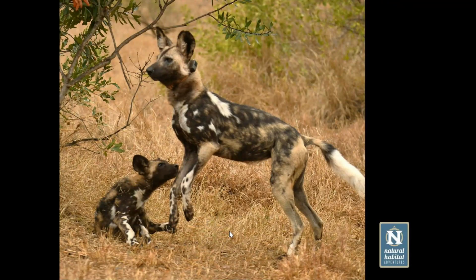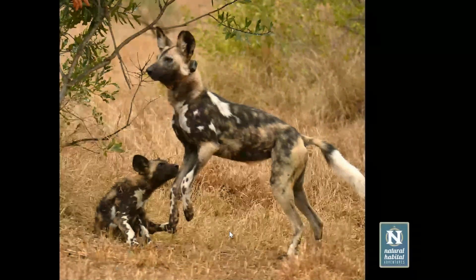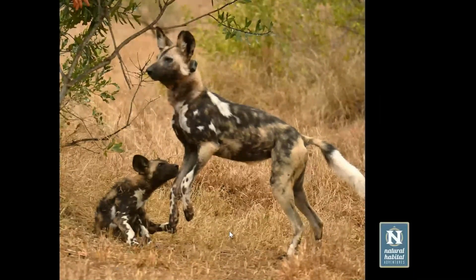Then a very, very special animal that we see rarely in the space of a day. So the only real time that we are fortunate enough to see them is if they are denning on a property and they have youngsters, because then they will be taking food back to the pups in the den, and so there's a greater chance of seeing them.